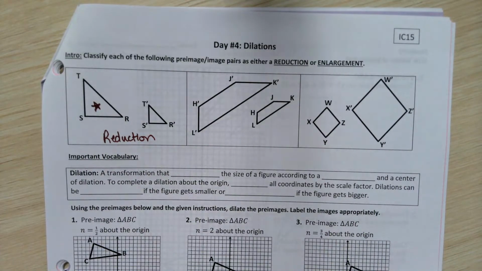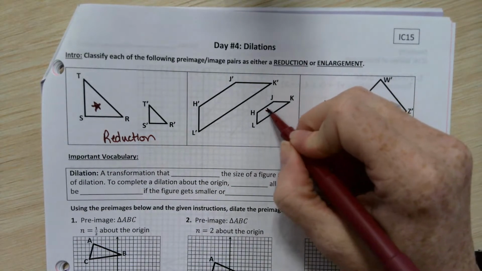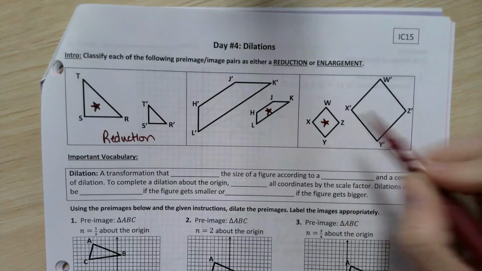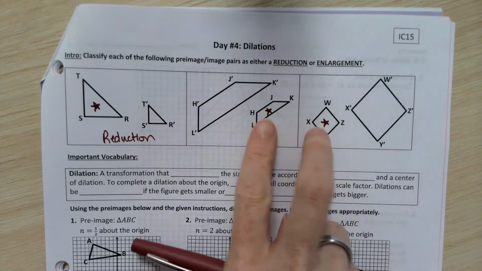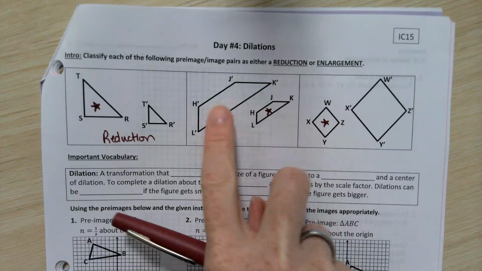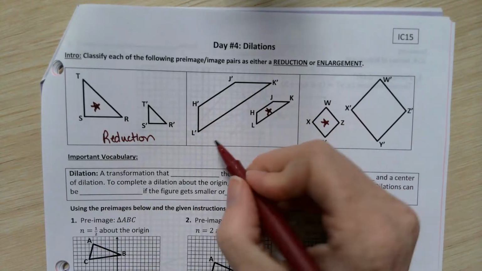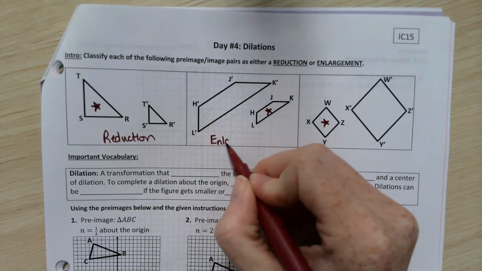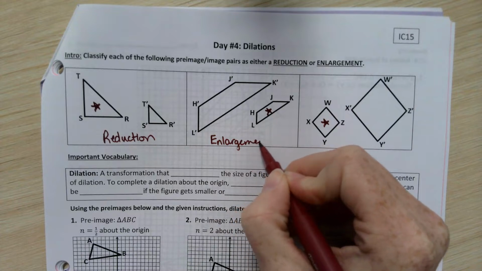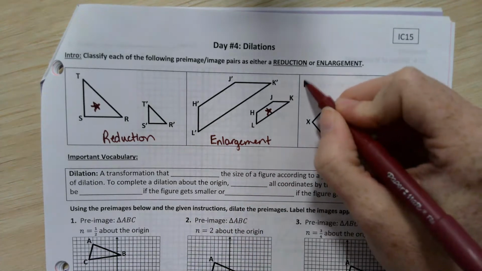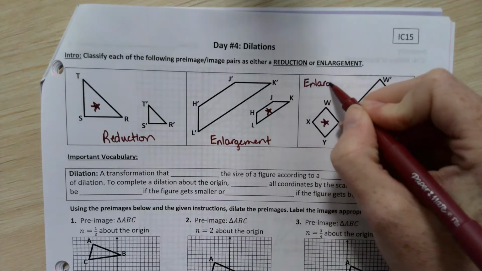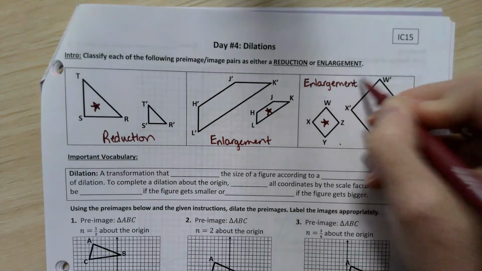For the second and third, the opposite happens because our pre-image in both of these, the one without the primes, is the smaller figure. The image is growing and getting larger. So both the one in the middle here and the one at the edge is going to be an enlargement happening.